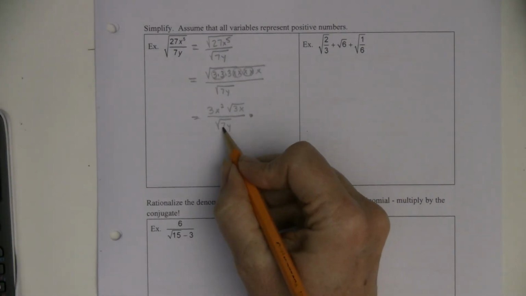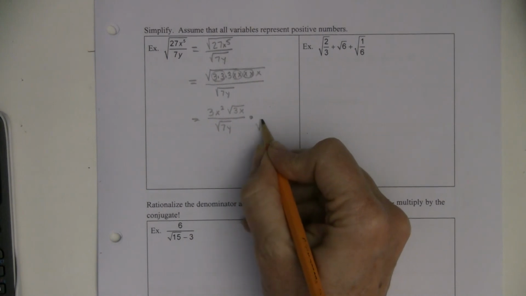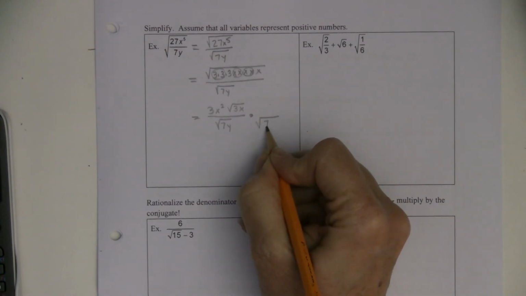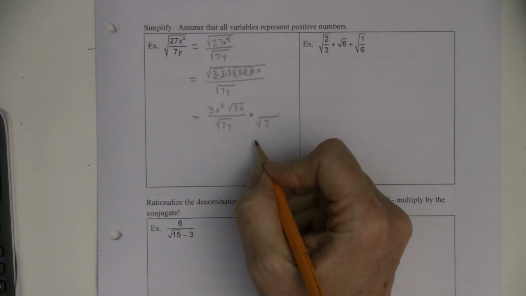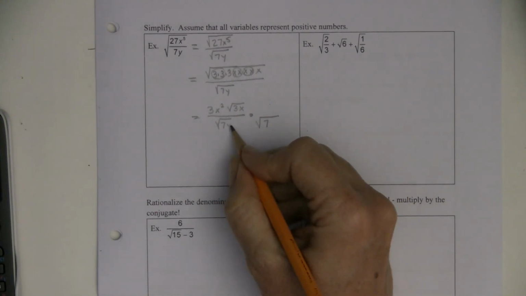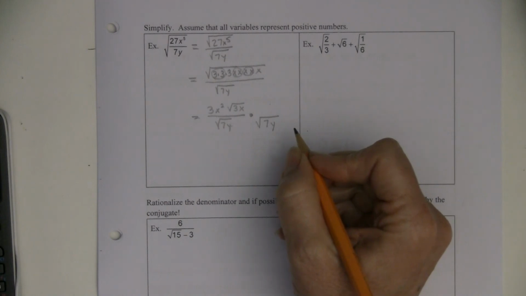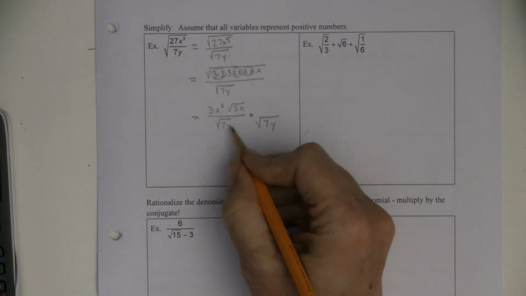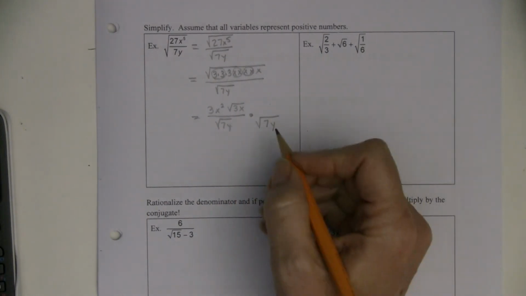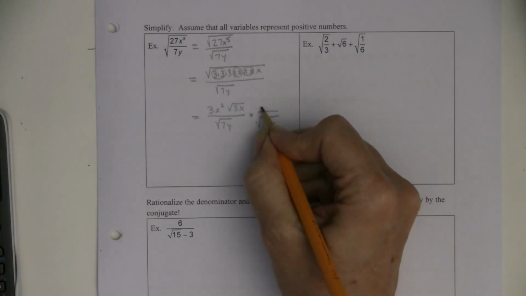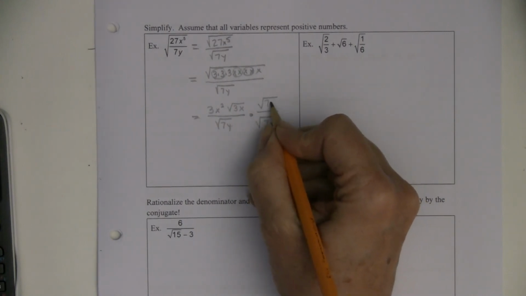I want to turn 7 into a perfect square. And how you do that is by multiplying by 7, because 7 times 7 is 49. And I want to turn y into a perfect square. And how you do that is by multiplying by y. Since it's a square root, I need 2 of each of them. So I have 2 of each of them now. And what you do to the bottom, you got to do to the top.